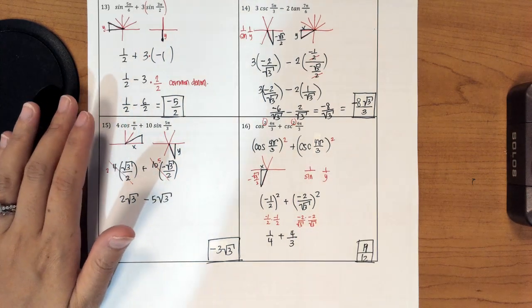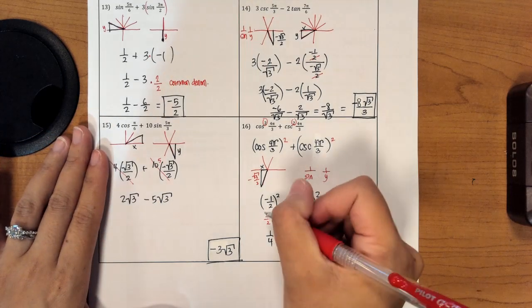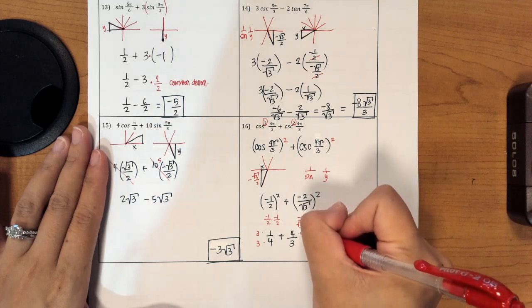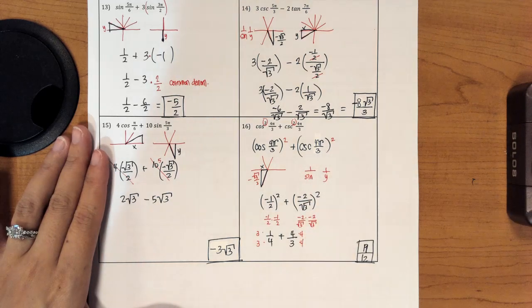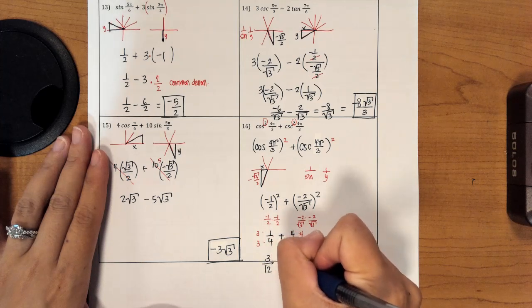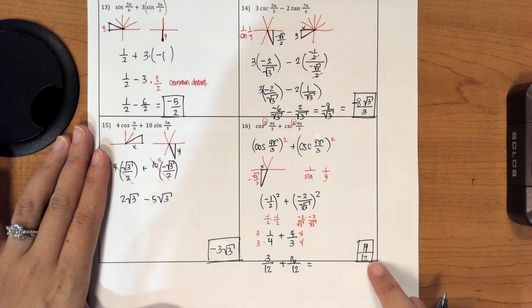We do need to find common denominators to add quarters and thirds. So we multiply by 3 and 3 for one, and 4 and 4 for the other. That gives us 3 over 12 plus 16 over 12, which equals 19 over 12.